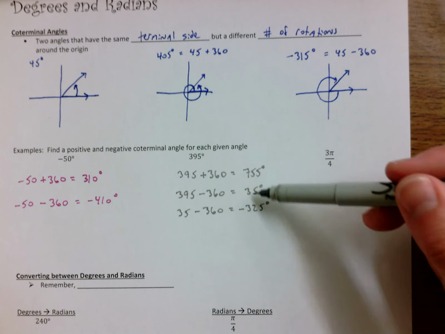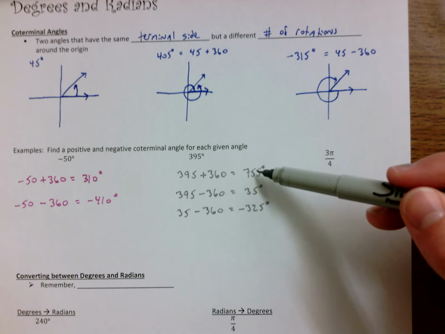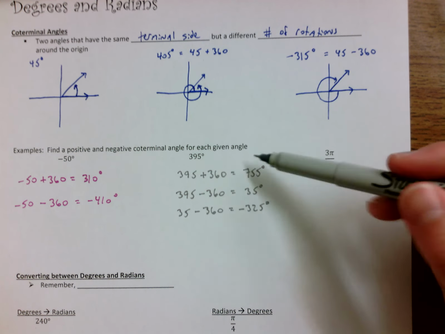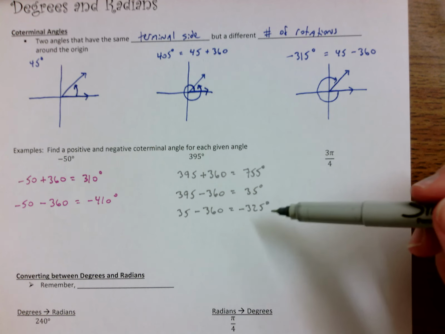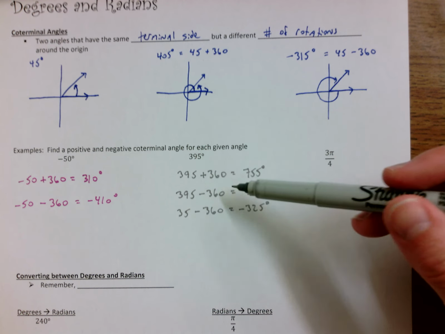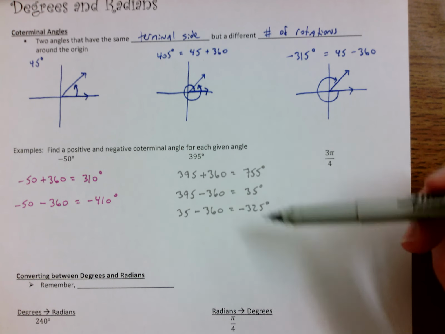All right, so all of these angles, 395, 755, 35, negative 325, those four are all coterminal angles. There are literally an infinite number of coterminal angles for any particular angle because you could just keep adding loops of the circle forever, right? So you're going to have an infinite number of answers.